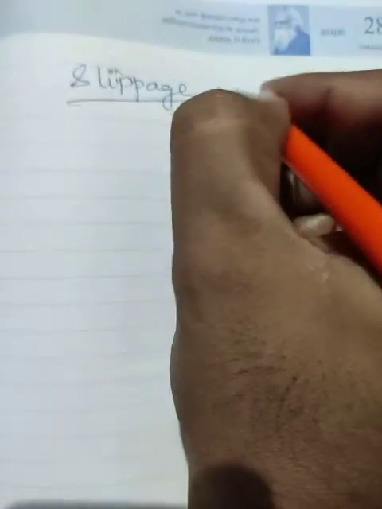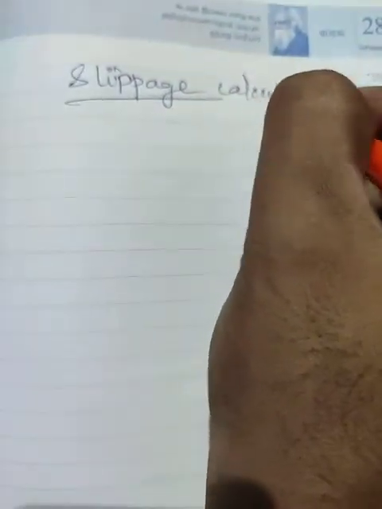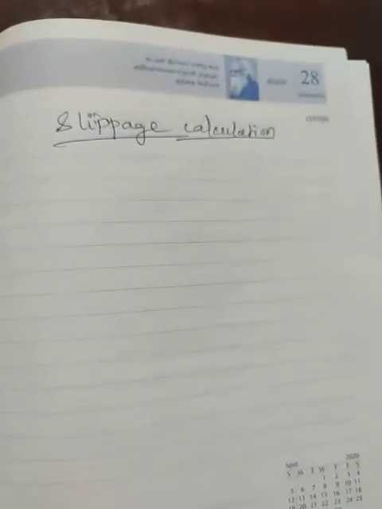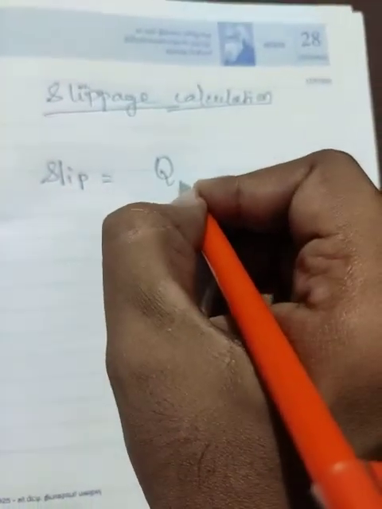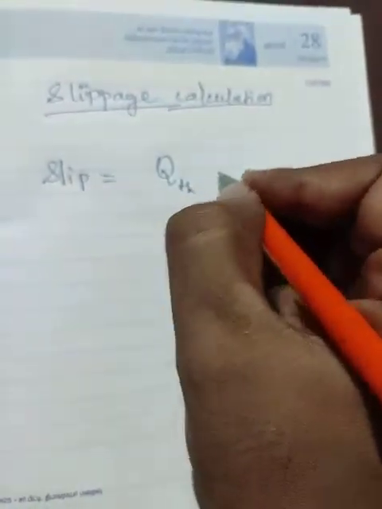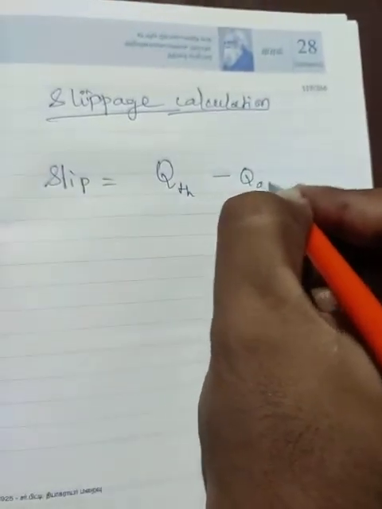In the next section, we are going to calculate the slippage of the reciprocating pump. So what is meant by slippage? In principle, whenever we design a pump, for example a pump for 1 liter capacity, in actual terms it will not deliver exactly 1 liter.